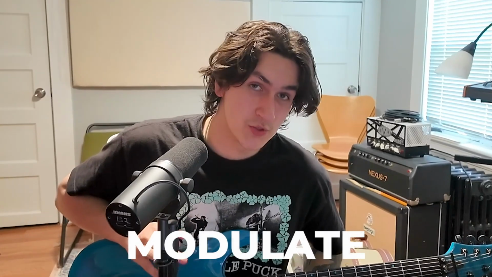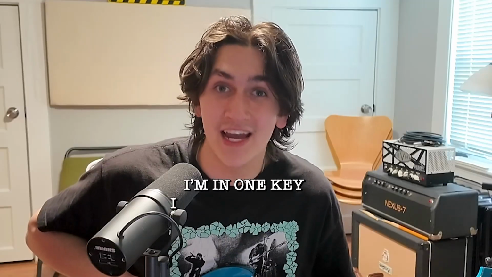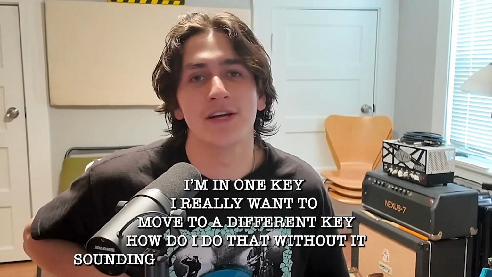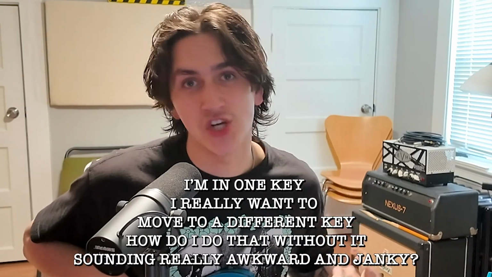Today, we're going to be talking about some different ways to modulate between keys. Modulation is basically just a big word for I'm in one key, I really want to move into a different key. How do I do that without it sounding really awkward and janky? Well, you're in luck, because there are a lot of really cool ways to do this using some of the most basic ideas in harmony and music theory.